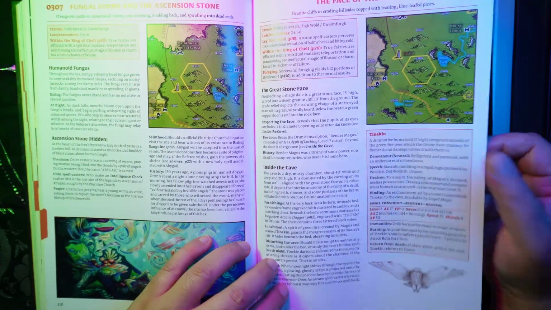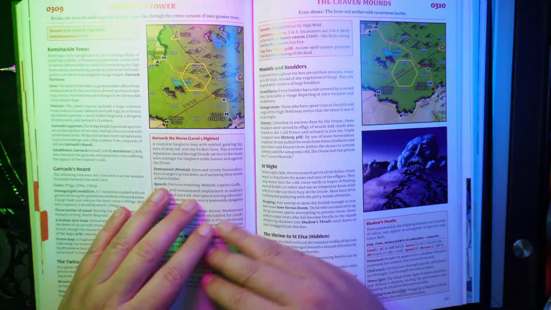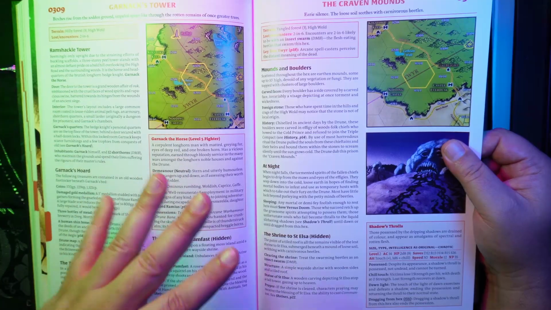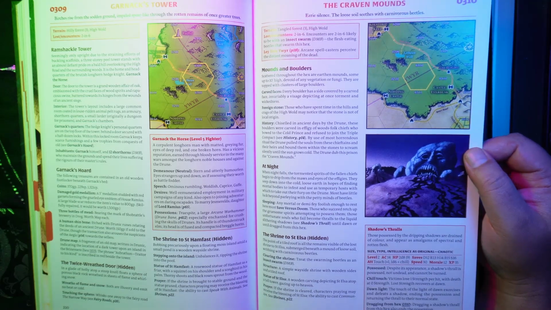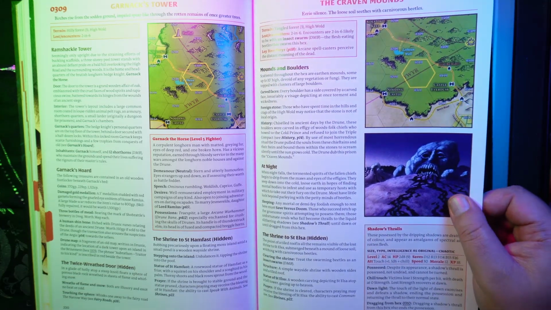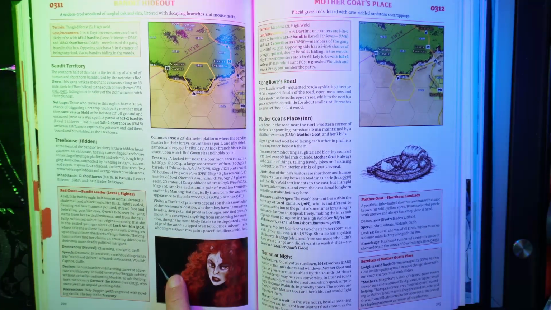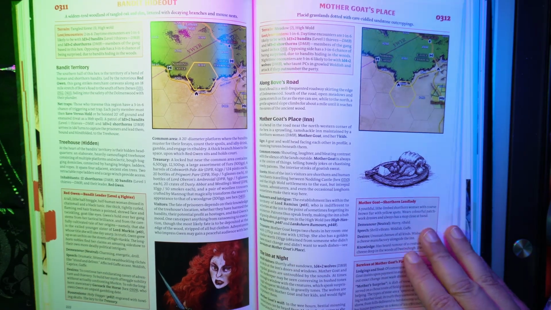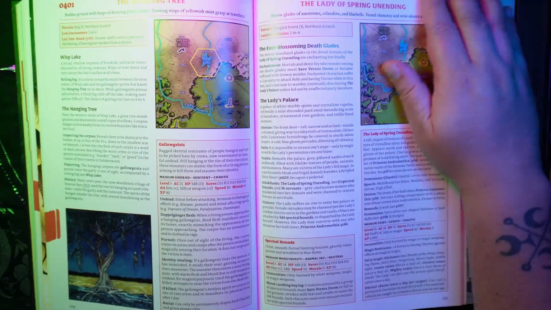Amazing. The Face of the Drune. The Drune are cool. They use owl motifs a lot, and so you'll have those show up a lot throughout the adventure, which is throughout the campaign. That can be a fun thing to just drop in, kind of telegraph that the Drune are around. We've got Garnak's Tower here, Craven Mounds, the bandit hideout in the south. This character was at the Imelda's Song party in disguise, I think, which is pretty cool. Mother Goat's Place.